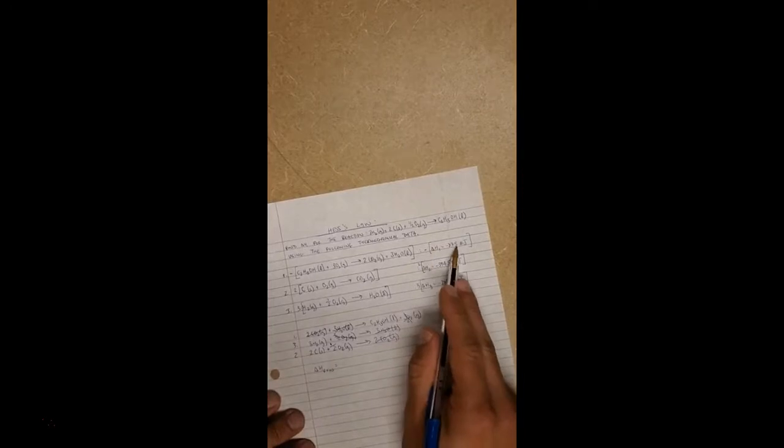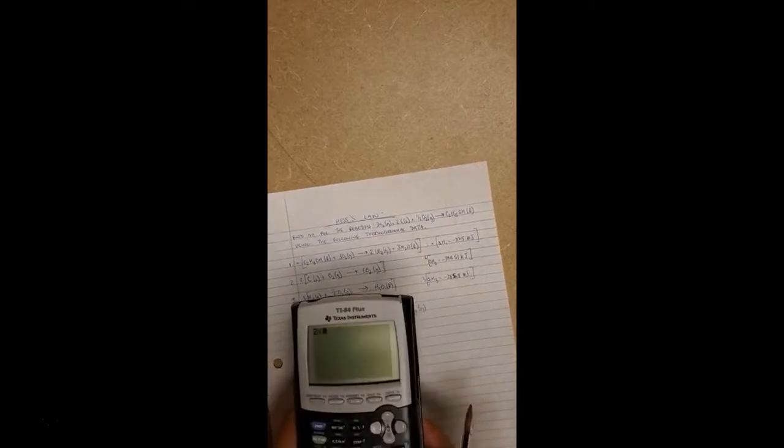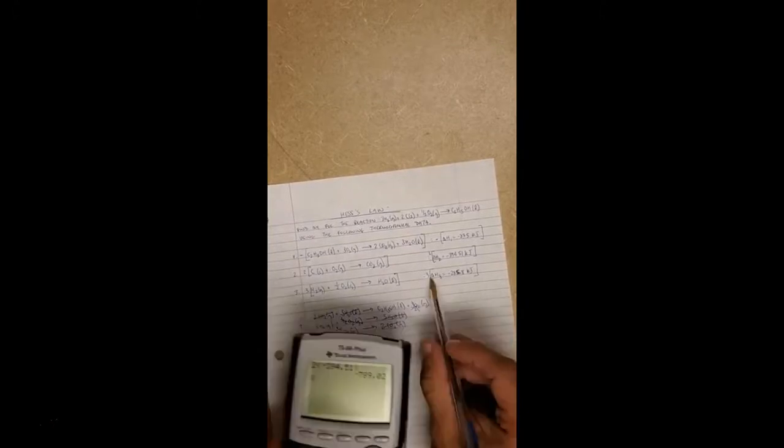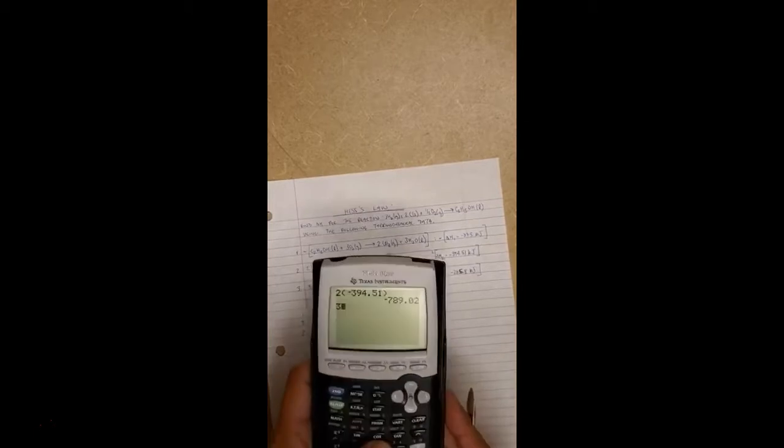So delta H1 was multiplied by -1, that gives me a positive 875 kilojoules. Delta H2 was multiplied by 2, so we'll do 2 times negative 394.51 kilojoules, which is negative 789.02. And lastly, we have 3 times negative 285.8 kilojoules, which is negative 857.4 kilojoules.